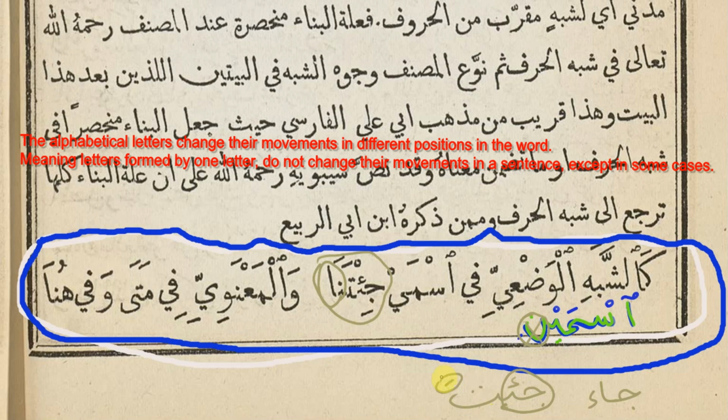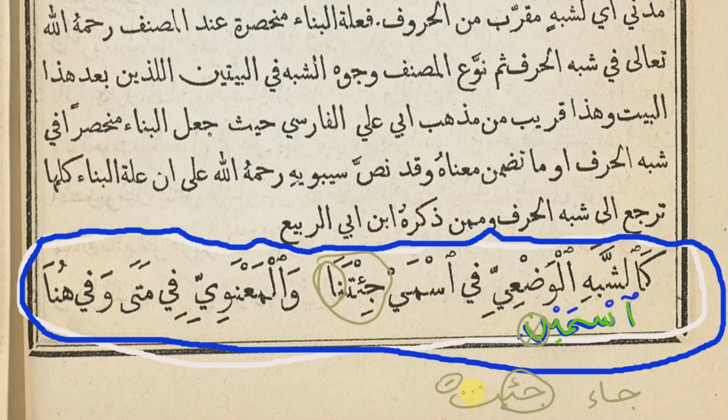So this noun is looking like a letter in the alphabet. And in Arabic, the minimum number of letters to form a noun is 3. But notice this one here is similar to a letter in the way it's used, so that's why it has a fixed movement in the case of this pronoun.